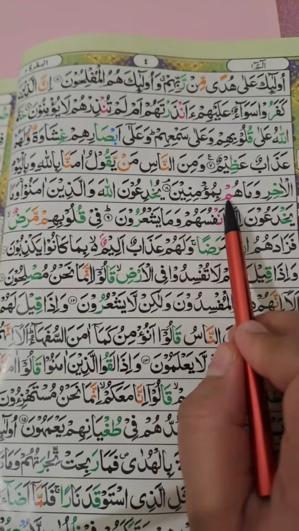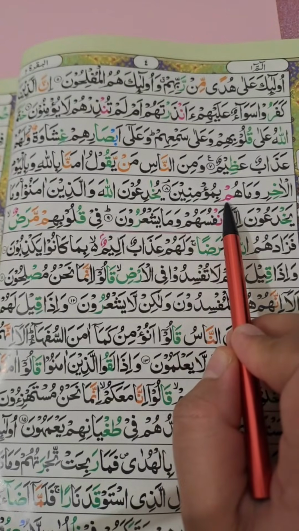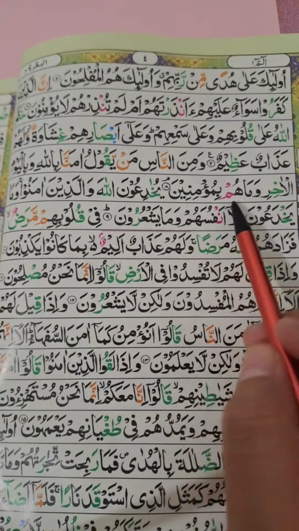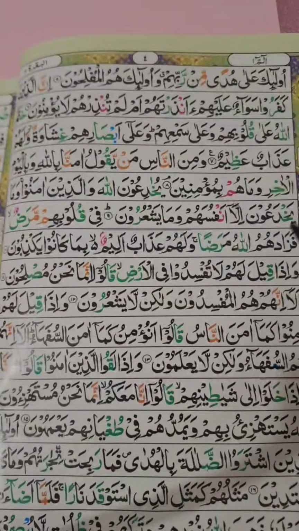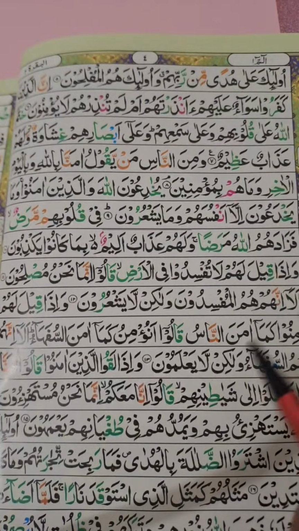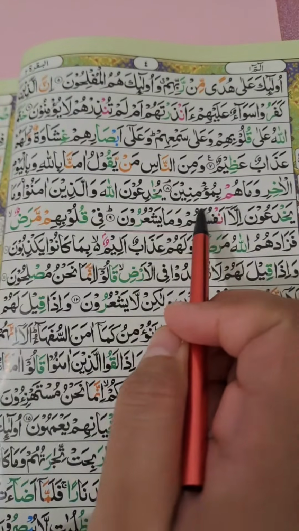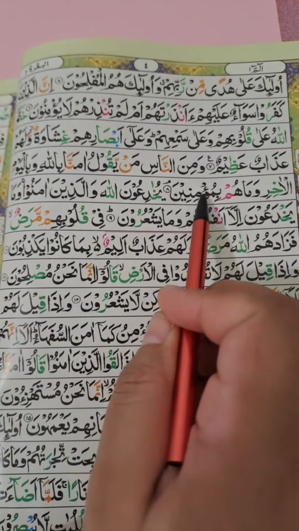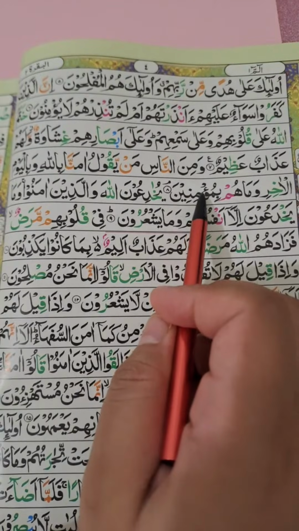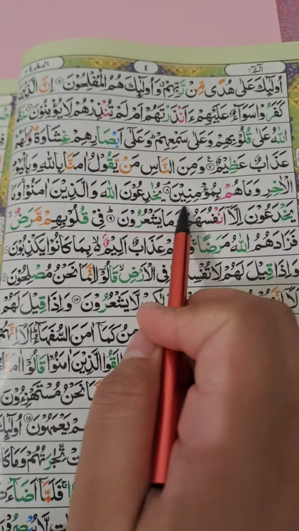بِمُؤْمِنِينَ. The makharaj, the exit point of gunna is al-khayshum, your nasal cavity or the nose. So if you try closing it with your fingers and try pressing it and try saying meem and noon, you won't be able to say it. So this is from the nose. وَمَا هُمْ بِمُؤْمِنِينَ. Mu. Again, hamza is having sukoon, so we will give it a sudden pause.